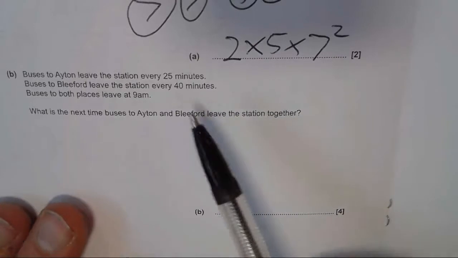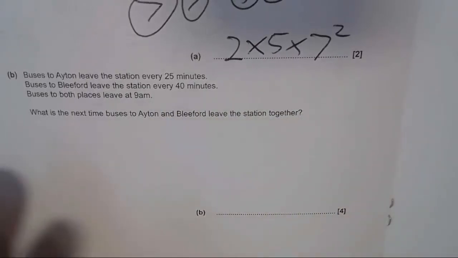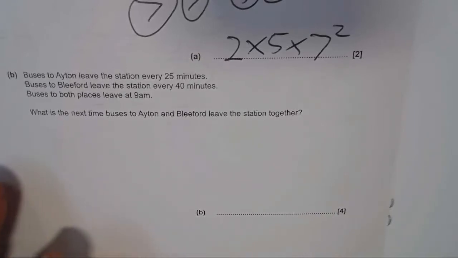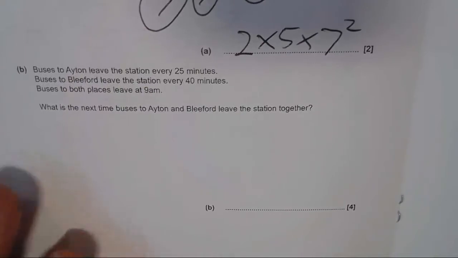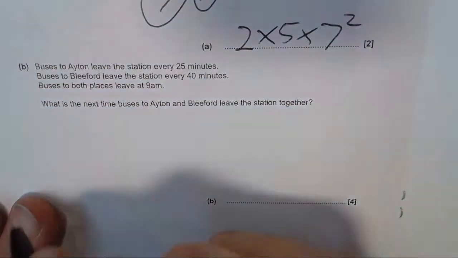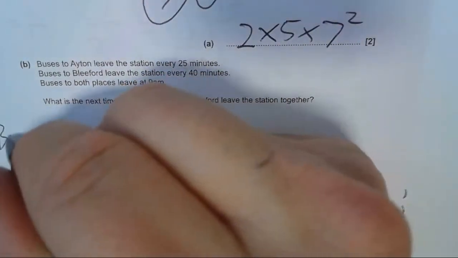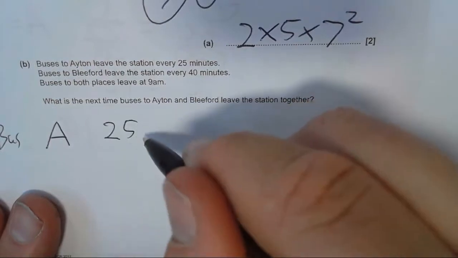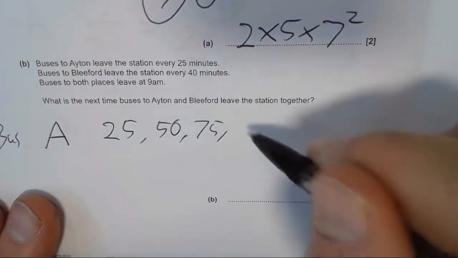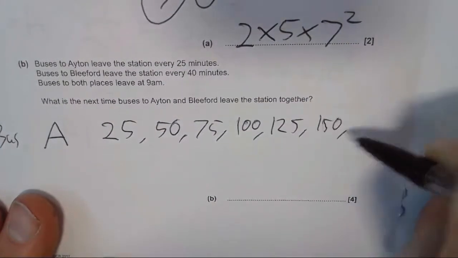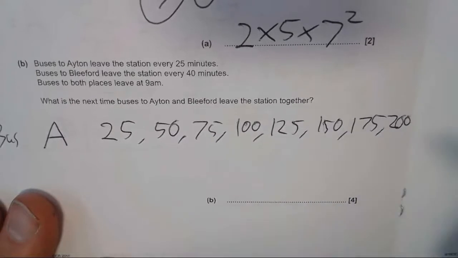Now the fact that they both leave at 9 a.m., I would probably ignore that to start with. And I would just think, right, they all left at 9. I'm going to list some more times out, and what's the earliest time that they both arrive at the same time, or how many minutes after? So if I imagine this one, bus A leaves, okay, so buses to Ayton, bus A I'm going to call that. Bus A, it's going to go 25, then after 50 minutes, then after 75 minutes, then after 100 minutes, then after 125 minutes, then after 150 minutes, then after 175 minutes, then after 200 minutes.